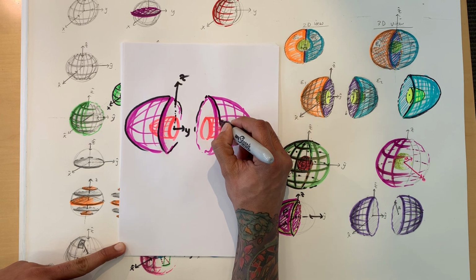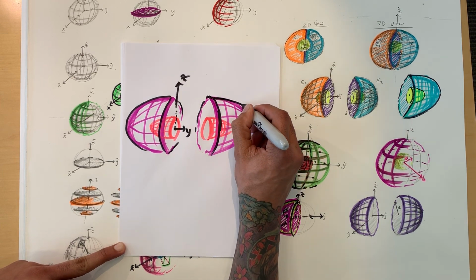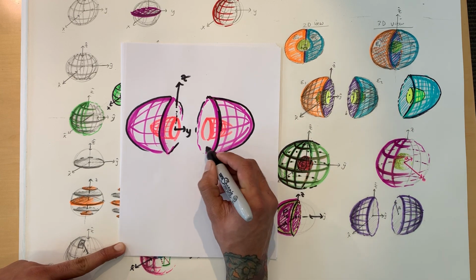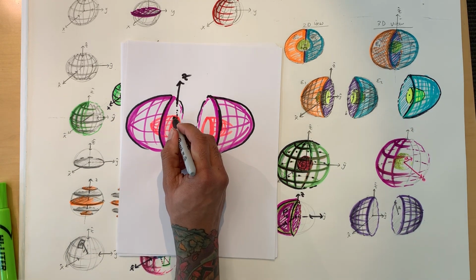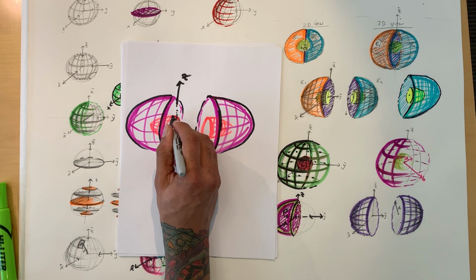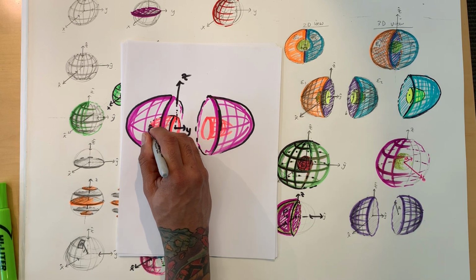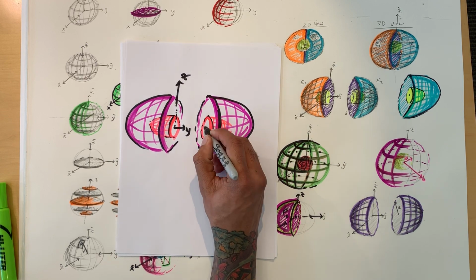So outline the outside of this, outside of here, and then the dotted line here. Then with a smaller marker, I'm going to do the same for the small one. Solid line here, maybe a dotted line there, and then I'm going to highlight this shell. Dotted line.